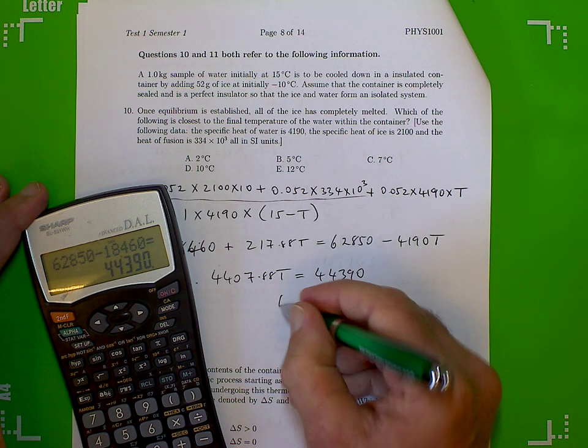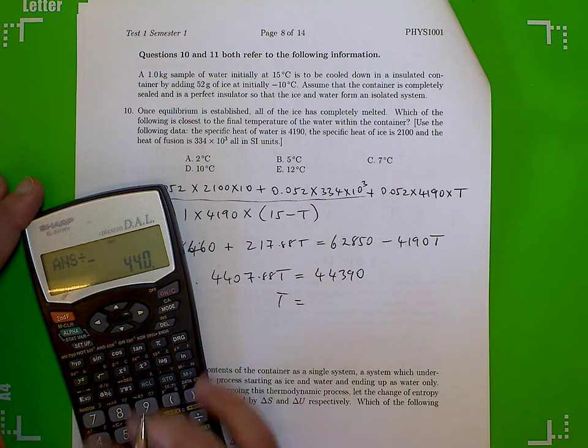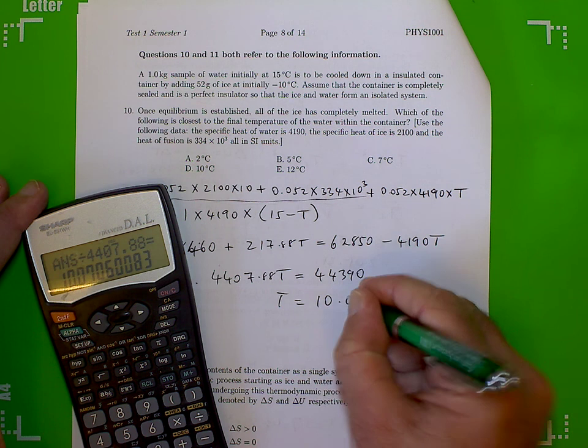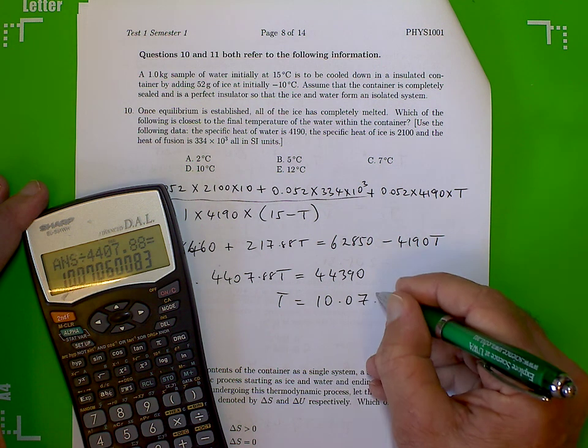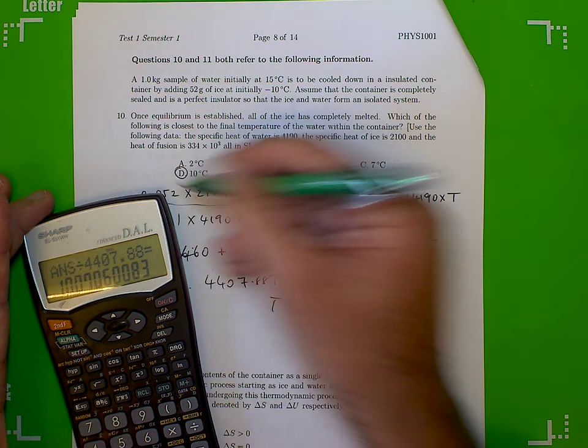Therefore T equals, we just divide, 10.07 degrees Celsius. So I go for D.